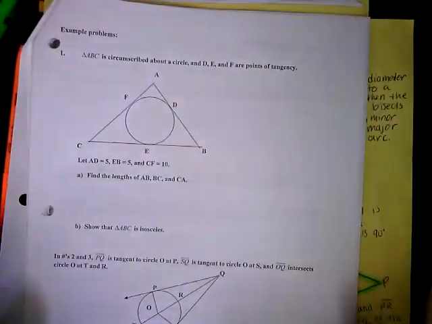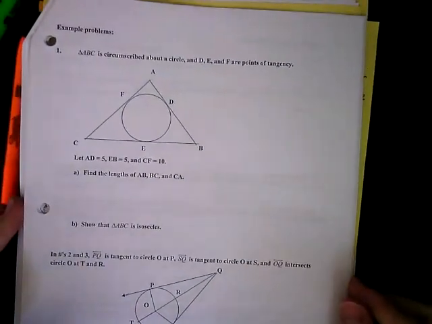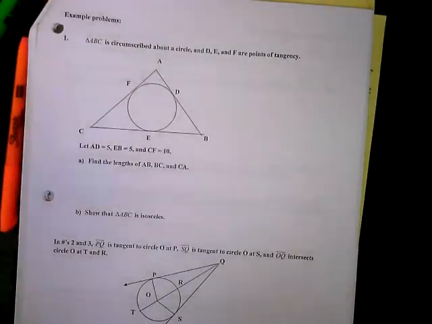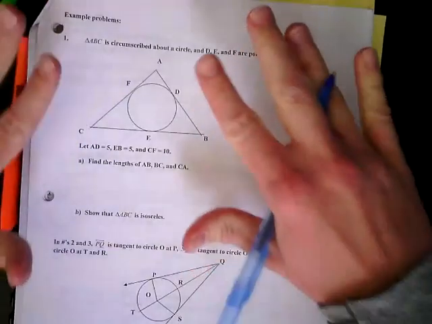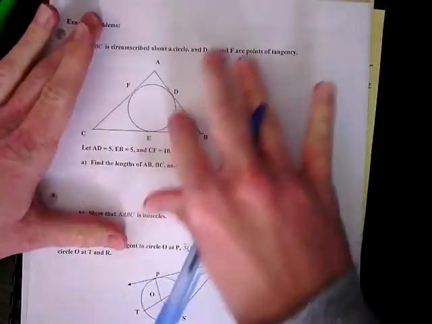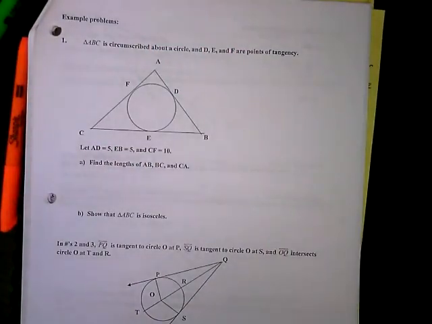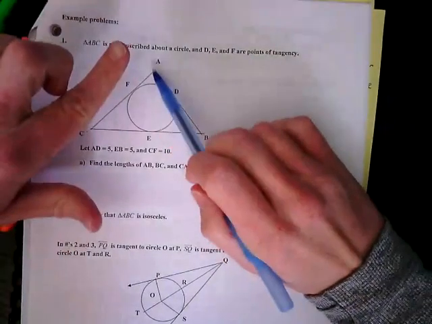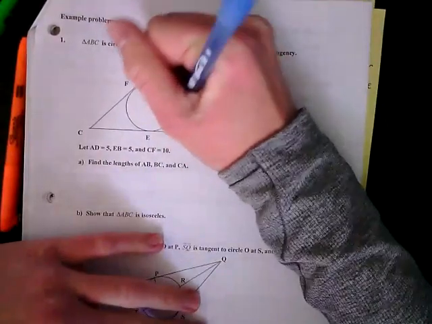All right, so our first one. Triangle ABC is circumscribed about a circle. So ABC is drawn around the circle, and D, E, F are points of tangency. First of all, let's think about this. These are all points of tangency.